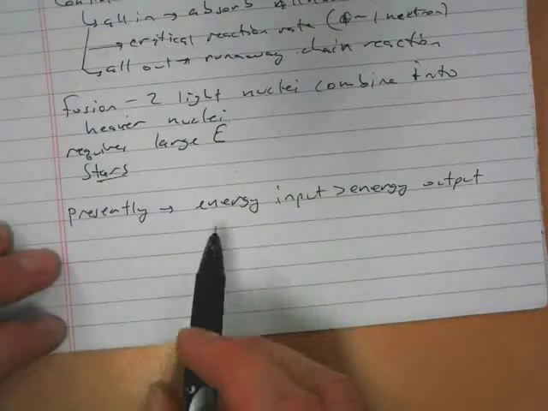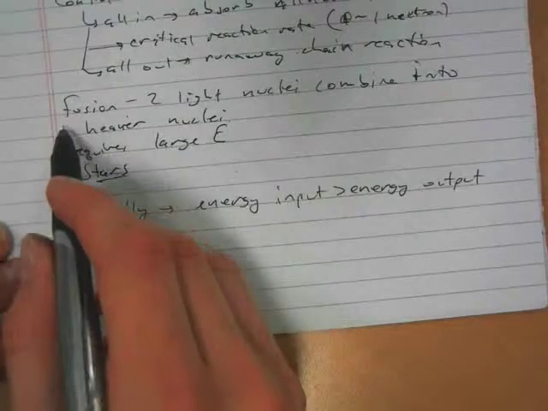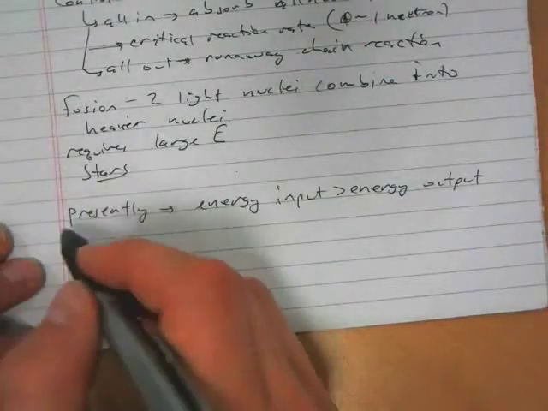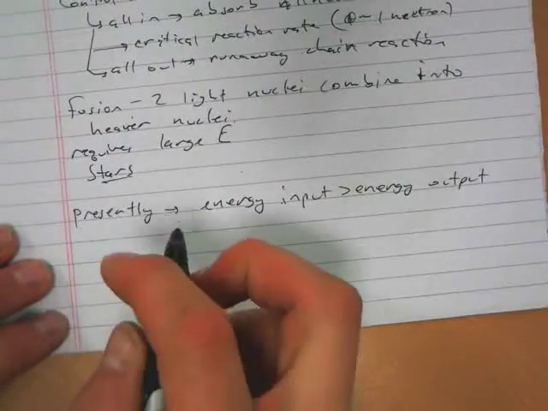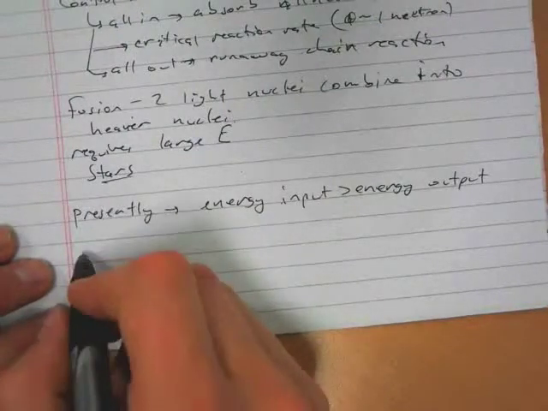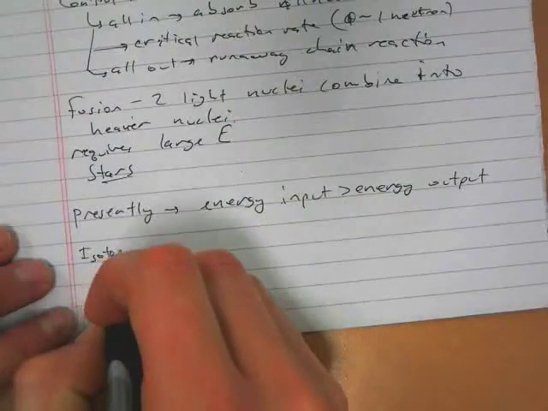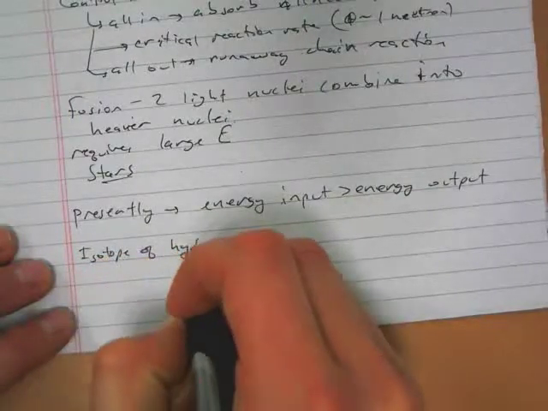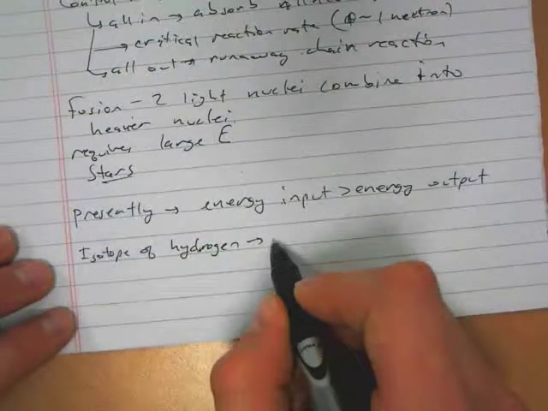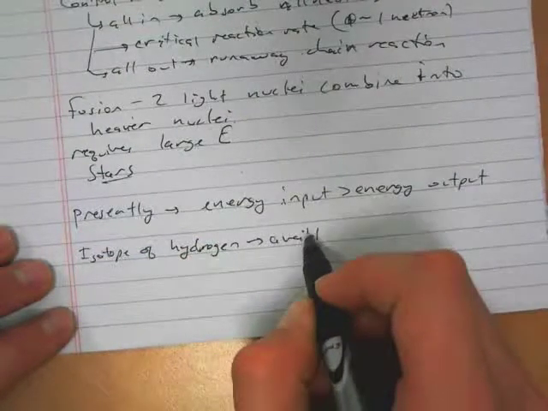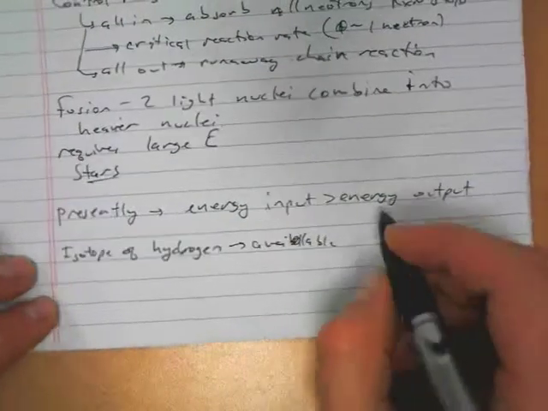But fusion is something that's being looked into a lot, because what you need for fusion is a particular isotope of hydrogen called deuterium, and that isotope is readily available because it is common in seawater.